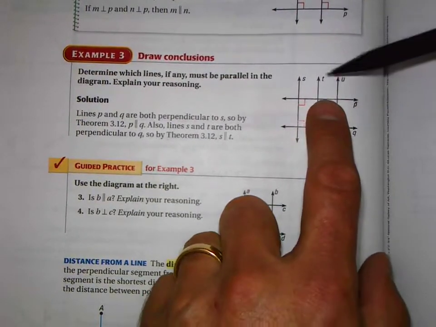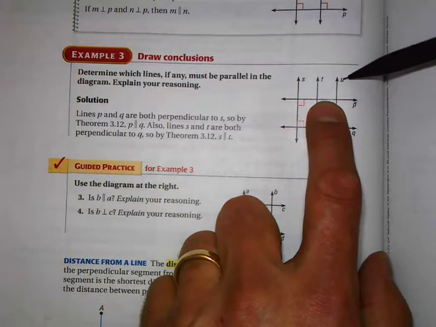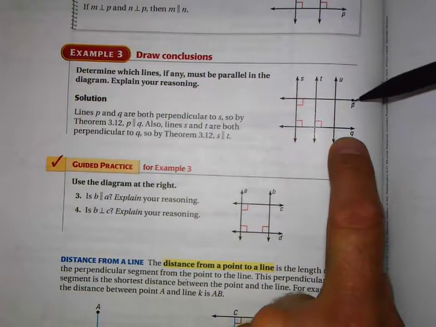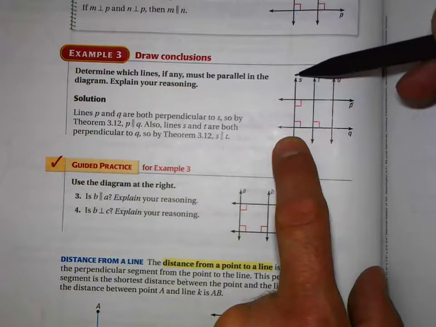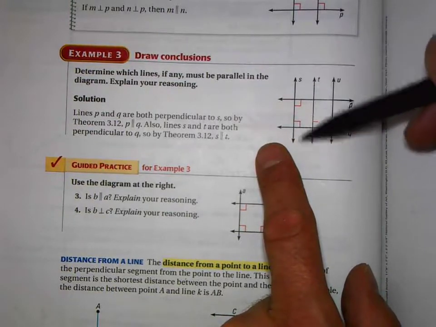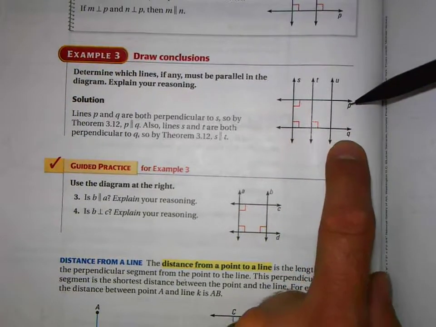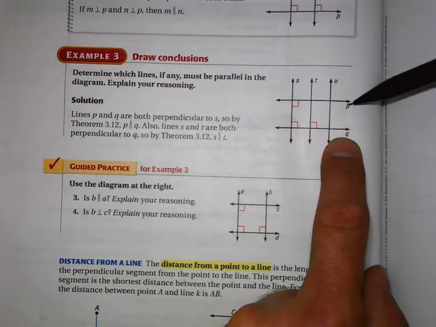So I'm just ignoring lines T and U for right now, and just looking at how these two lines, P and Q, both intersect this transversal of S at a 90-degree angle. Therefore, lines P and Q are parallel to each other.